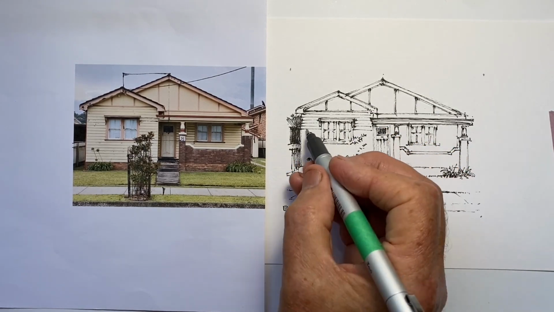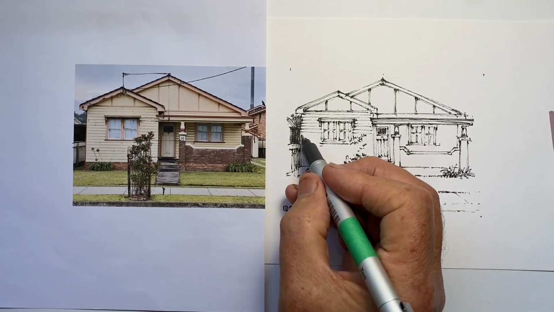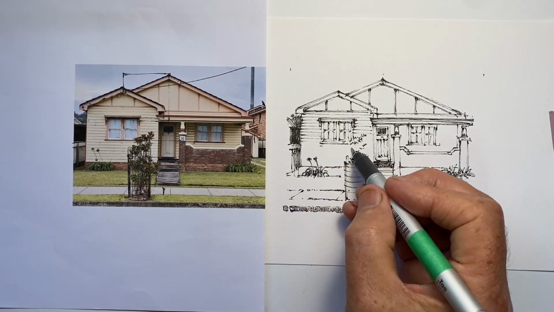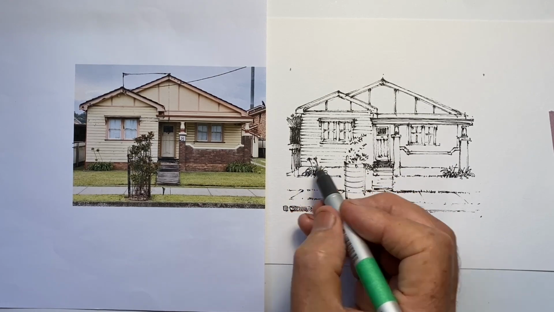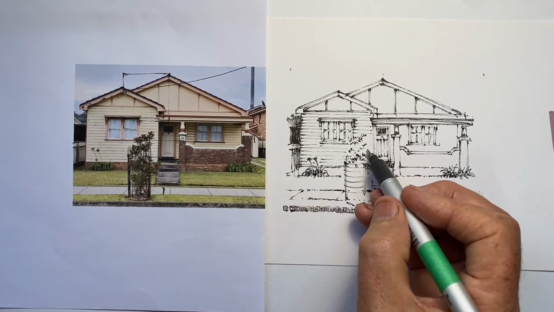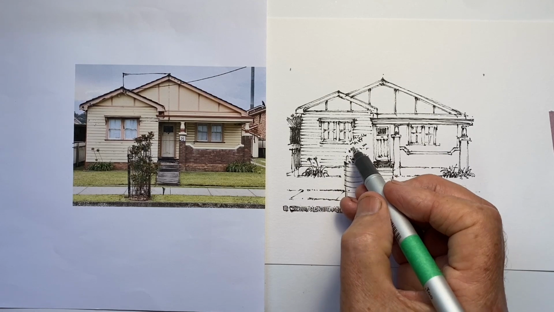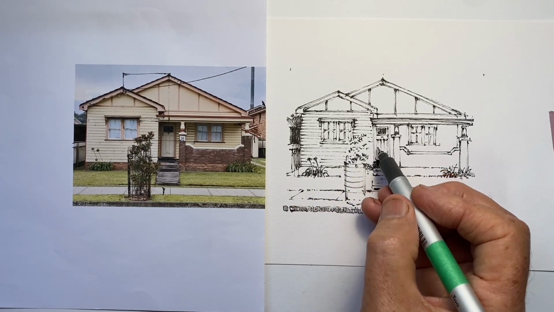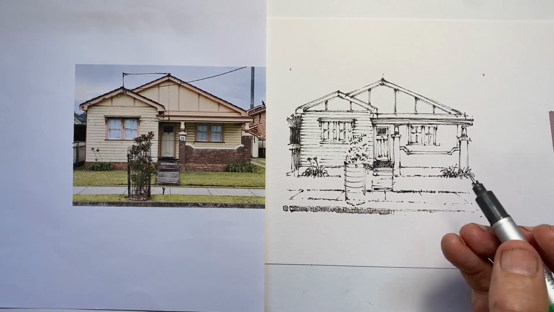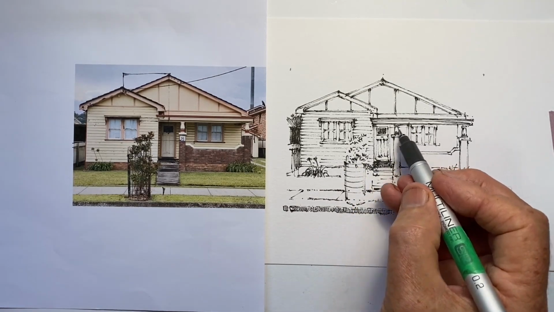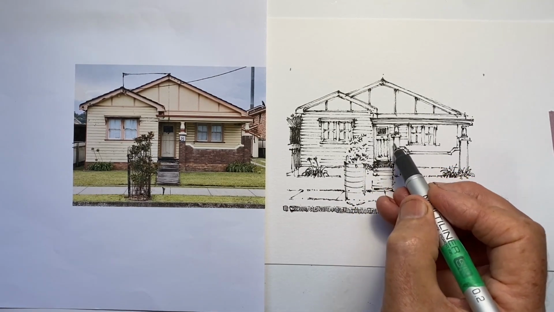I thought that looked a bit tedious. So I put a tree or a very, very large shrub next to it. So I'm putting some indication of the weatherboards in. Visually, they're reasonably prominent when we look at the building, so I want to make them fairly prominent on my drawing.